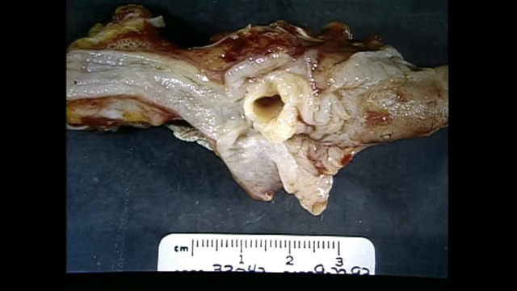This is the larynx right here. The main thing to notice is massive edema and increased folding in the tissues surrounding the larynx. And that's what caused the respiratory distress. It occluded the larynx and caused the animal to suffocate.